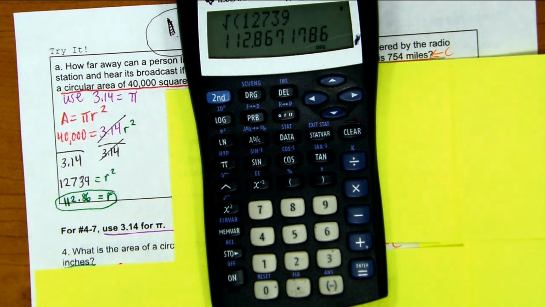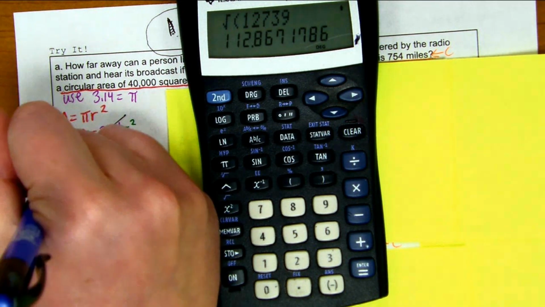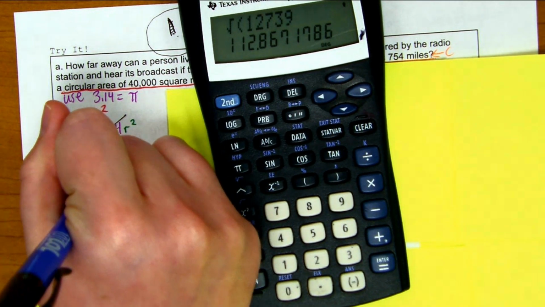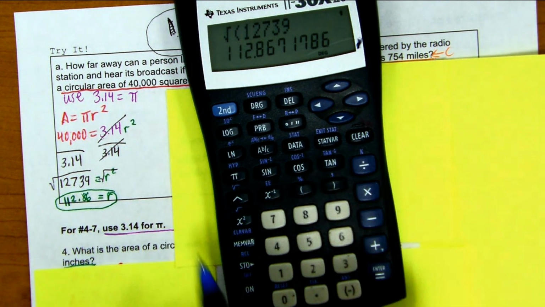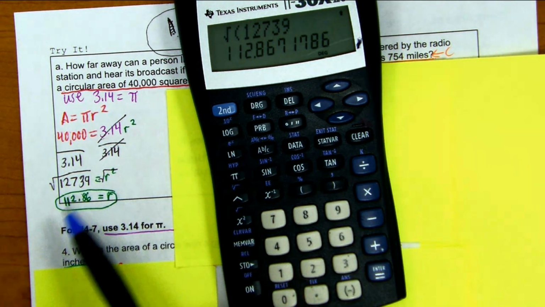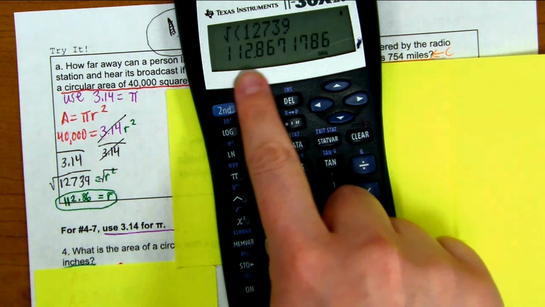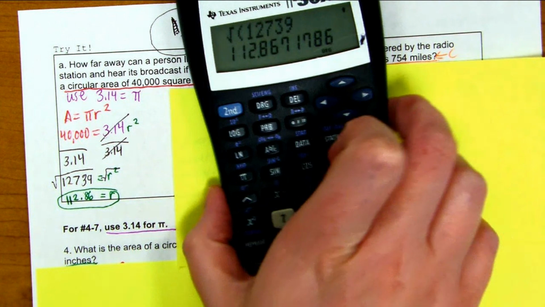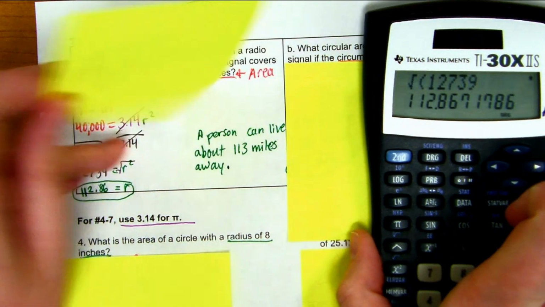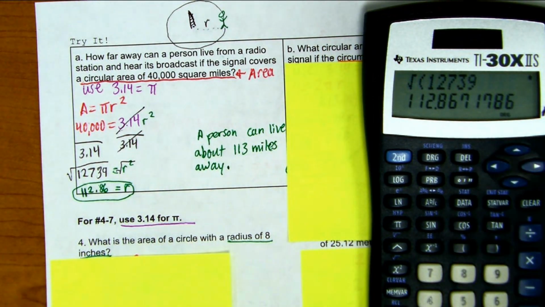It will now give us what we end up getting for the square root. So we use the calculator to find the square root of both sides, because the square root of r squared is just r. So we get that the radius is 112.867. We could round this off a little bit and say a person can live about 113 miles away and still hear the radio signal.